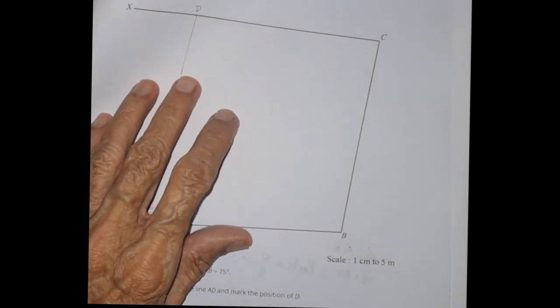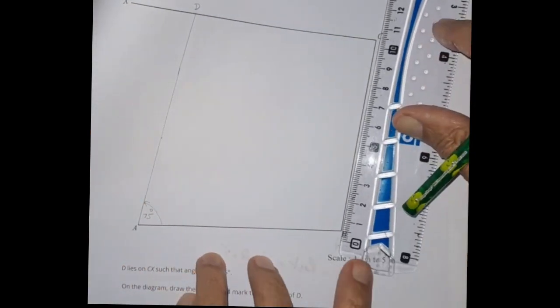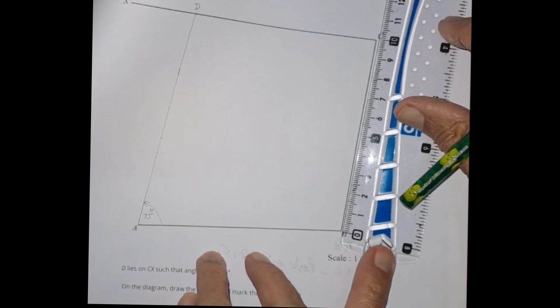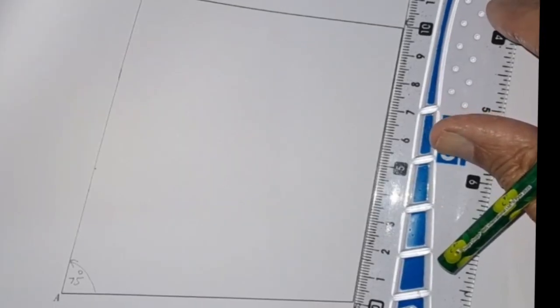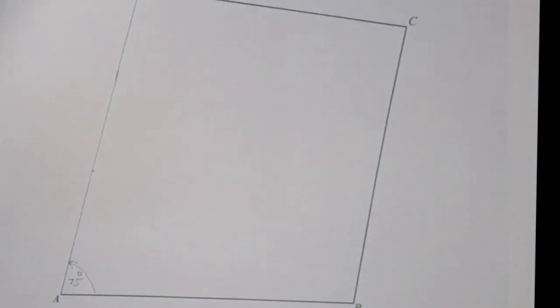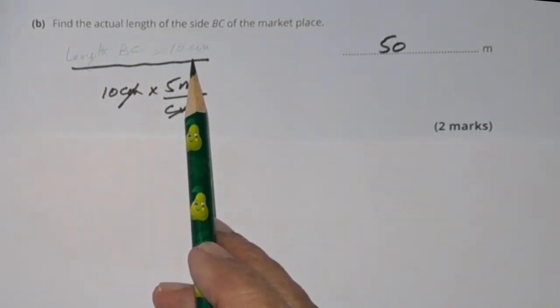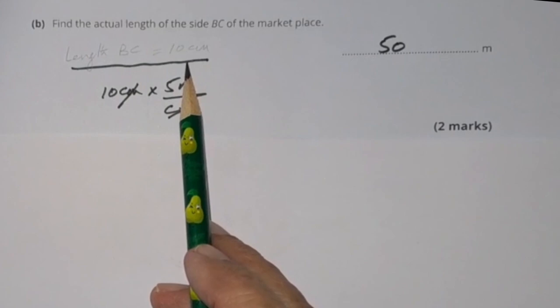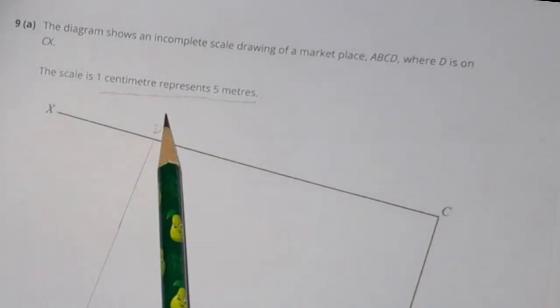So when we measure side BC, it is 10 centimeter, and we write it here as length BC equal to 10 centimeter, and the scale we have already read is 1 centimeter represents 5 meters.